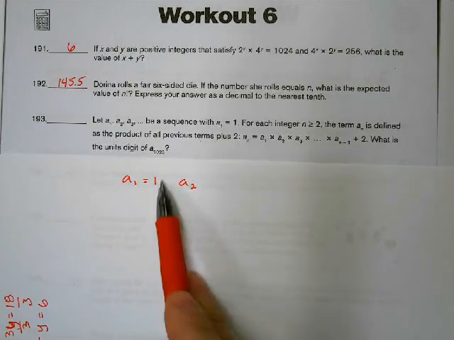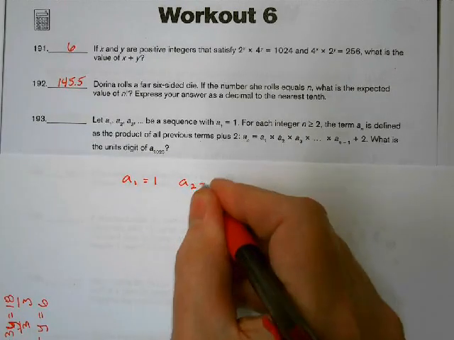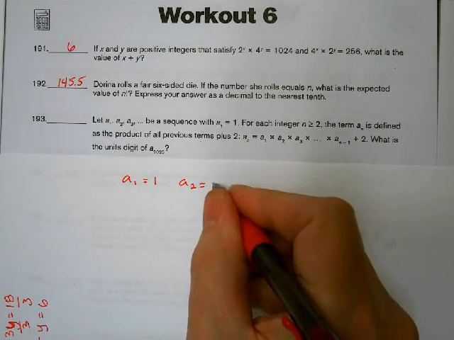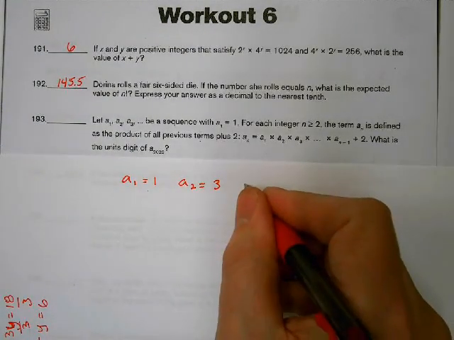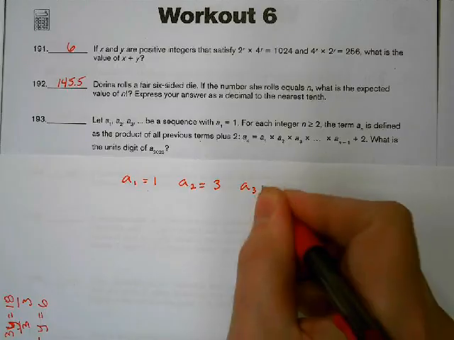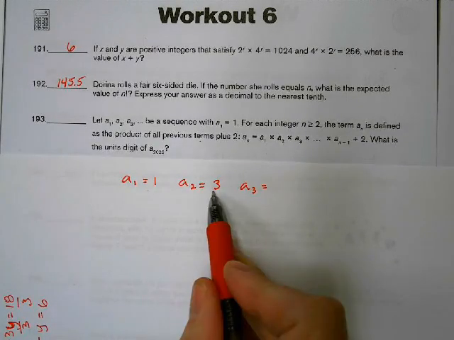So the product of 1 plus 2, the second term is 3. The next term, a sub 3, is the product of these terms: 1 times 3 is 3, plus 2, 5.